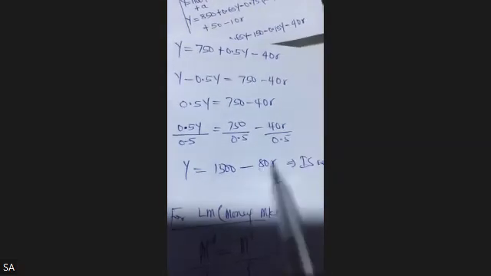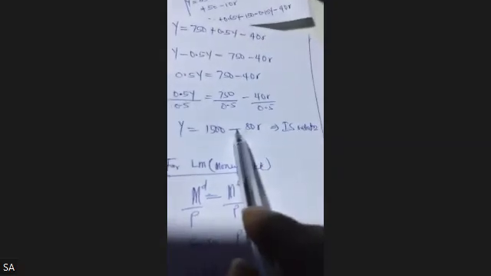So you are done with the LM, you are done with the IS. This is just what they want you to do. LM relation, IS relation. Remember I told you that for IS, output is negatively related to what? Interest rate. And for LM, output is positively related to what? To interest rate. So if you are getting negative here, you are wrong for LM. And if you are getting positive here, you are wrong for IS.